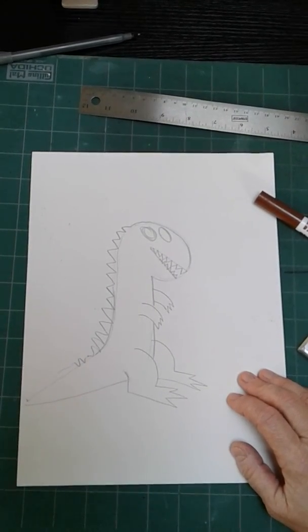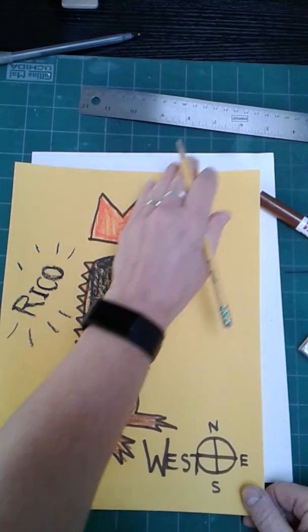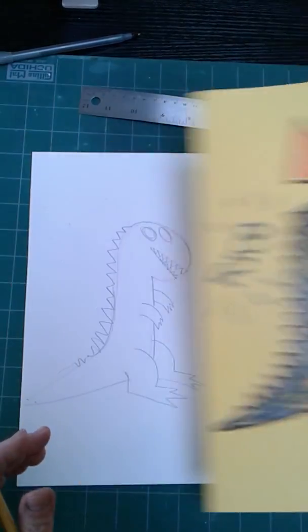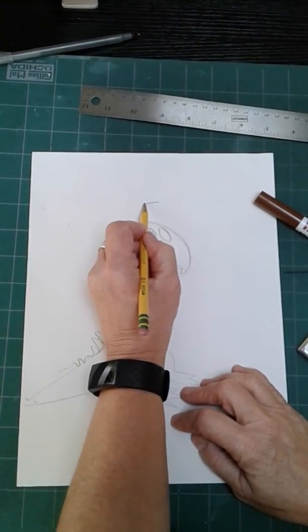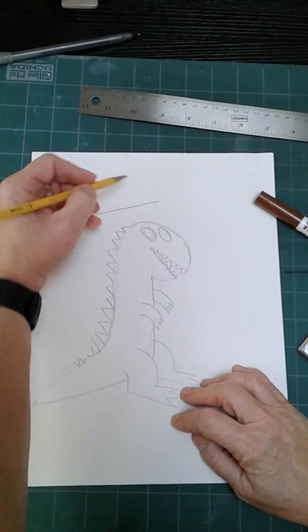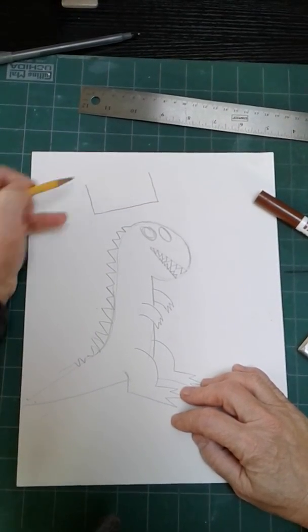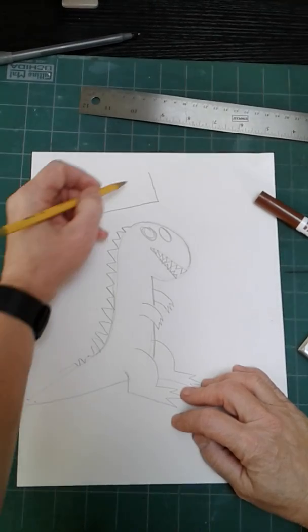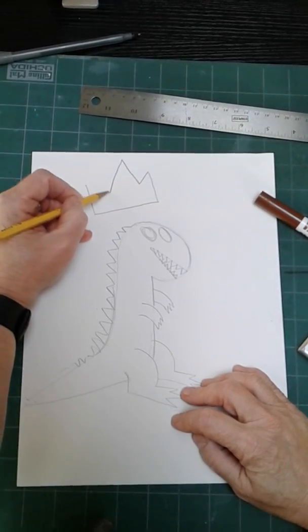Now, I'm going to put a crown on his head. And let's see, in this picture, I had the crown tilting this way a little bit. I'm going to make him tilt that way this time. Okay, I'm going to make a straight line for his crown. 2 straight lines up. Almost looks like a rectangle. And now I'm going to put 3 zigzags in. 1, 2, 3.